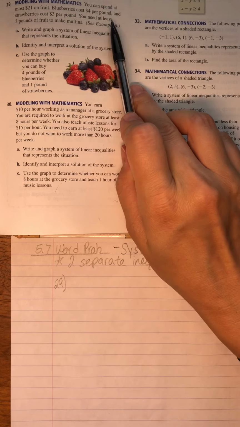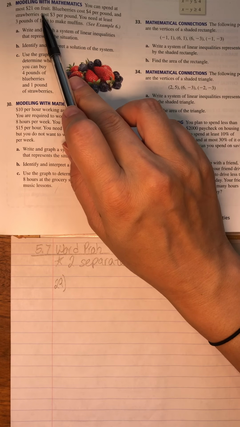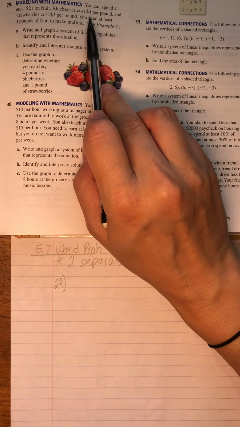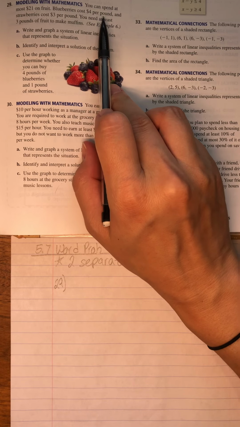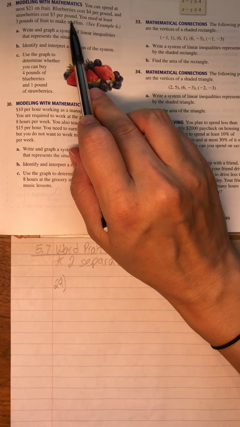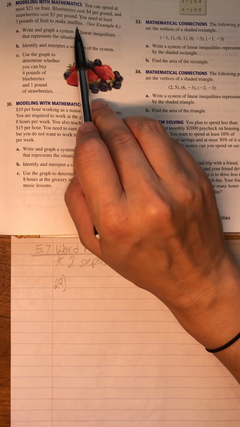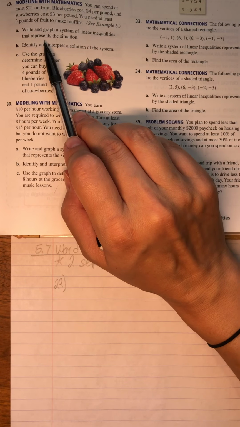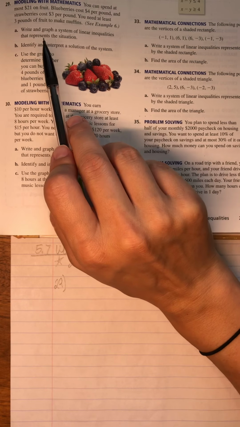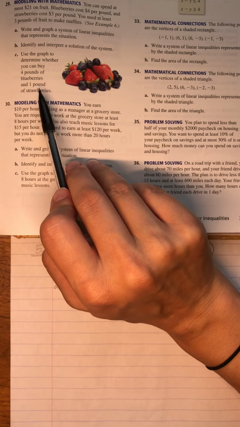It says you can spend at most $21 on fruit. Blueberries cost $4 per pound and strawberries cost $3 per pound. You need at least 3 pounds of fruit to make the muffins. Okay, so we need to write and graph this system, and then we'll continue along with this question here.